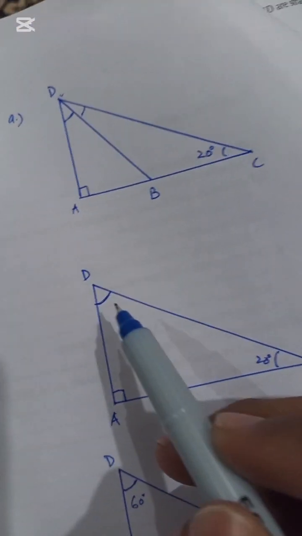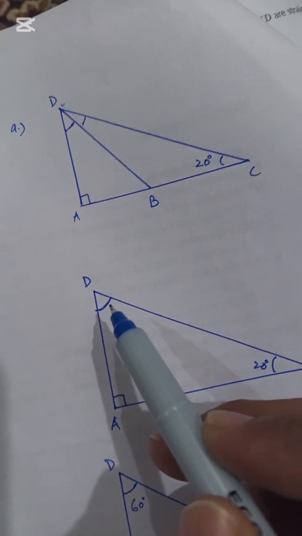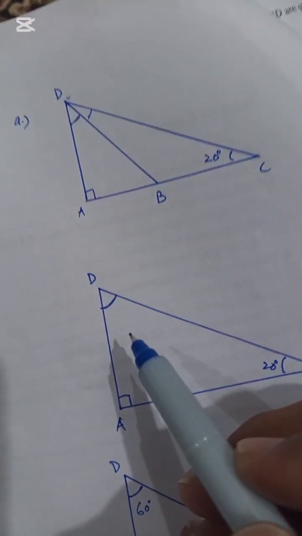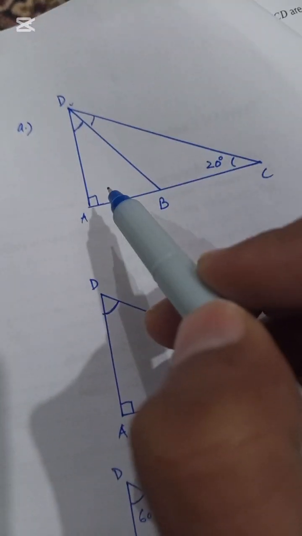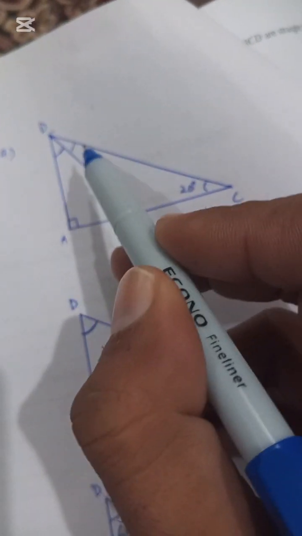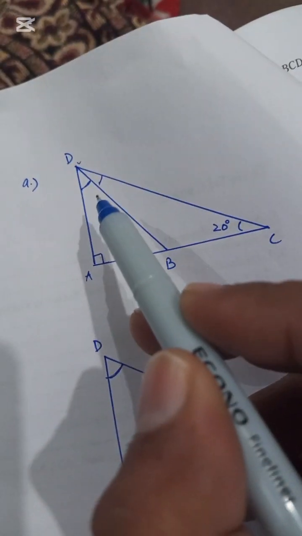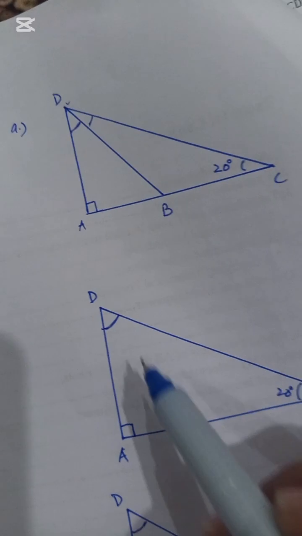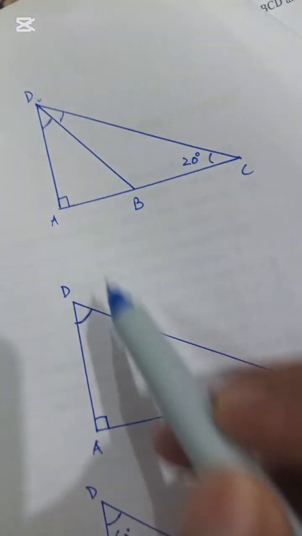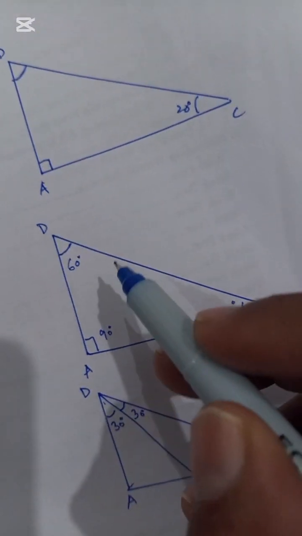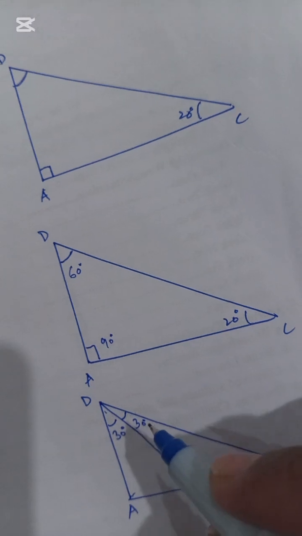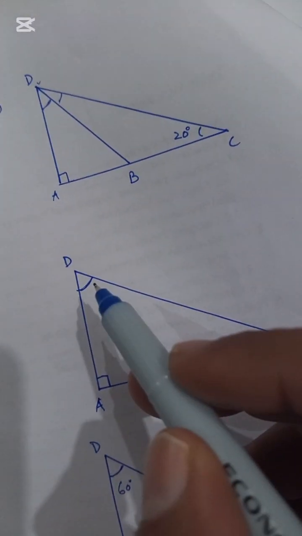What we will do is, if we find this angle, we will just divide its value by 2. We'll find half of it, and we know each of these angles will equal half of the total. This is 60 degrees and half of it is 30 degrees, so this angle equals 30 degrees. So first we will find this angle.